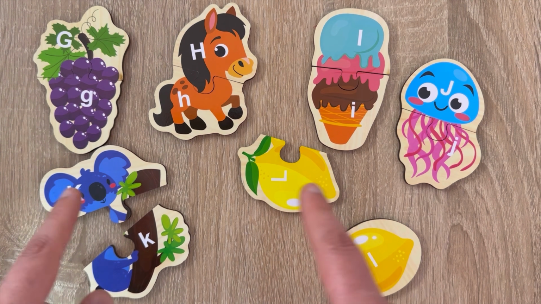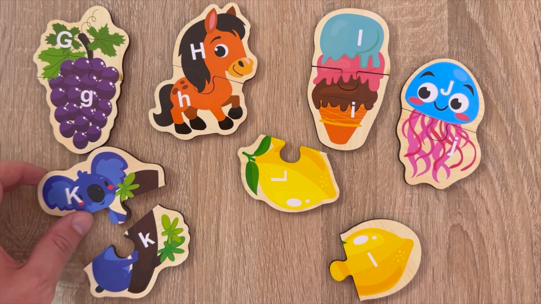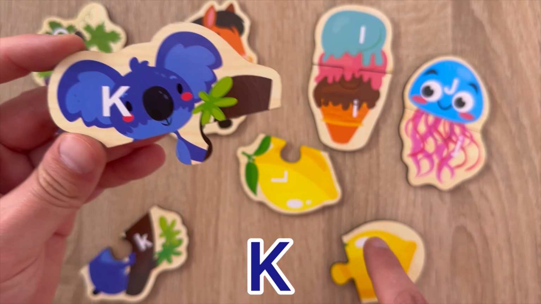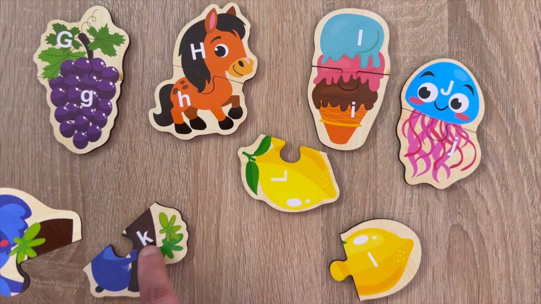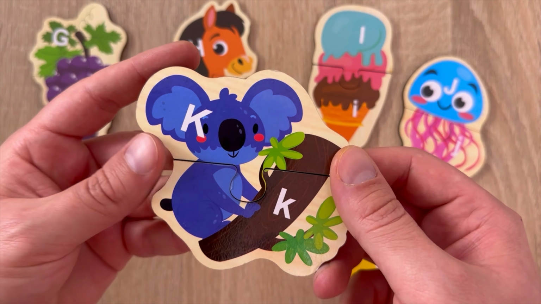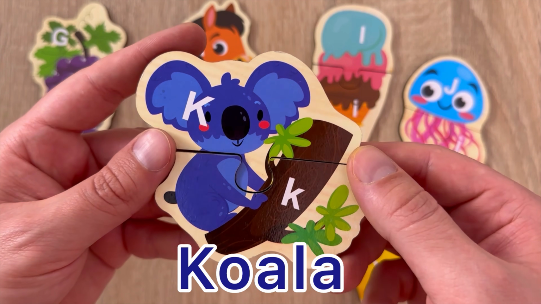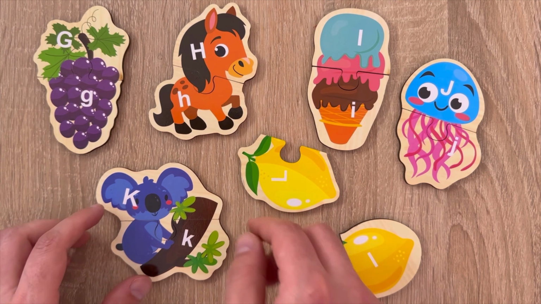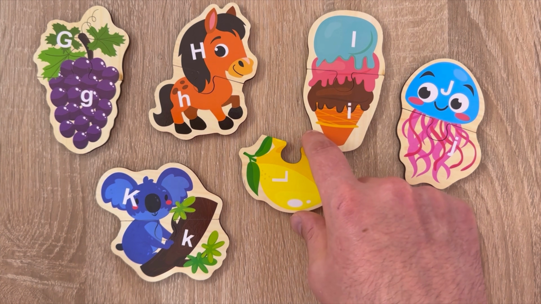Let's look for our next letter. Here it is. Letter K. K. And the other half is here. This is a koala. K is for koala. And here is our next letter.